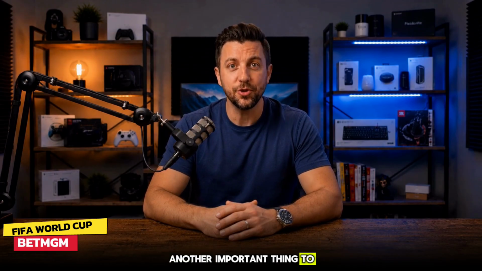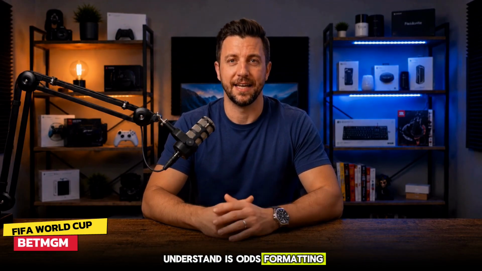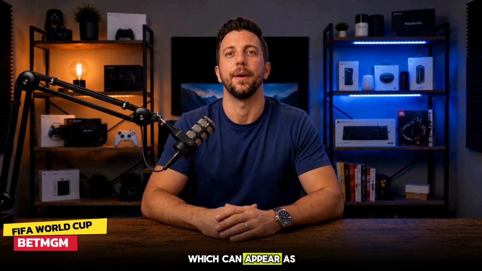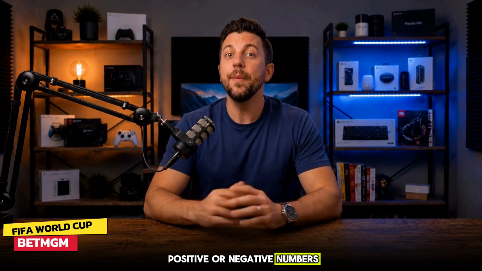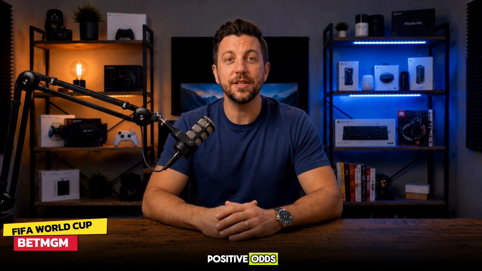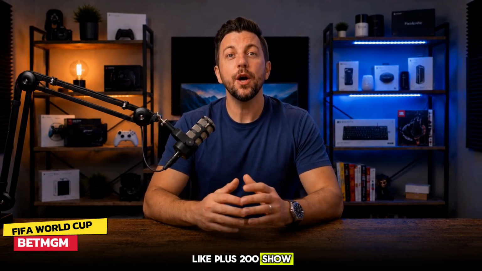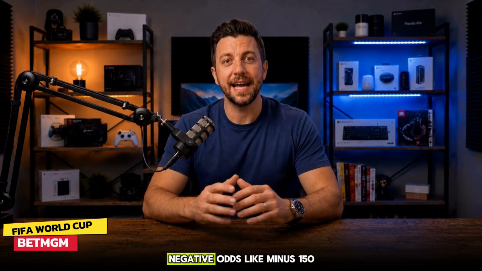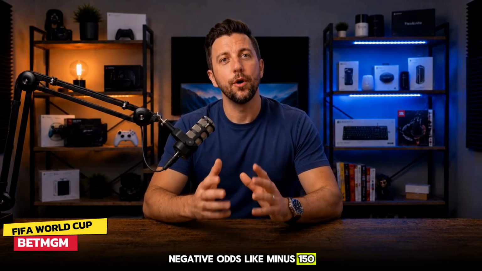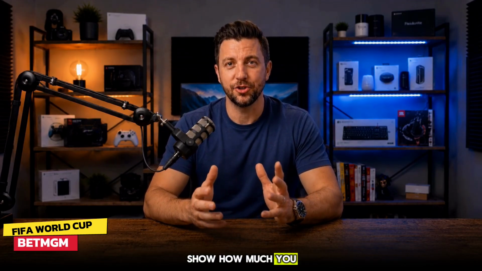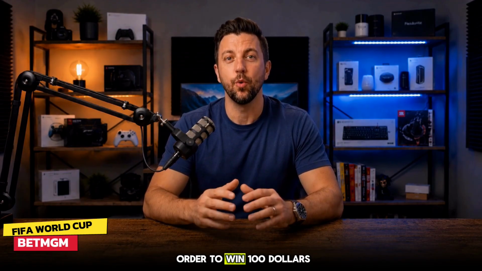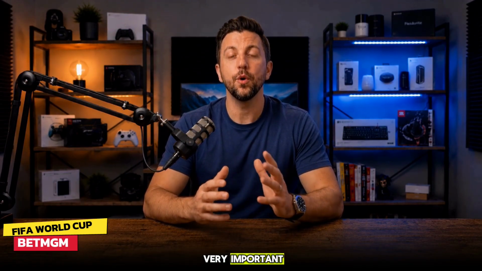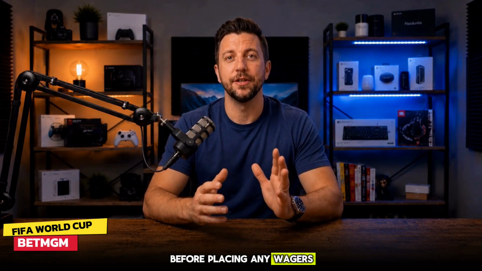Another important thing to understand is odds formatting. BetMGM usually uses American odds, which can appear as positive or negative numbers. Positive odds, like plus 200, show how much profit you would make on a $100 bet. Negative odds, like minus 150, show how much you need to bet in order to win $100. Understanding these numbers is very important before placing any wagers.